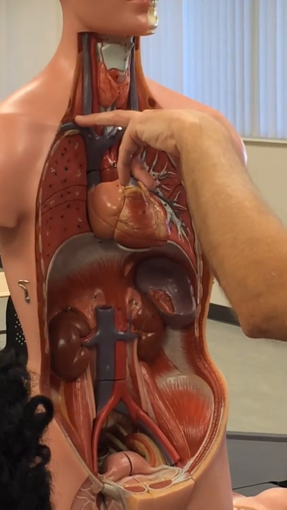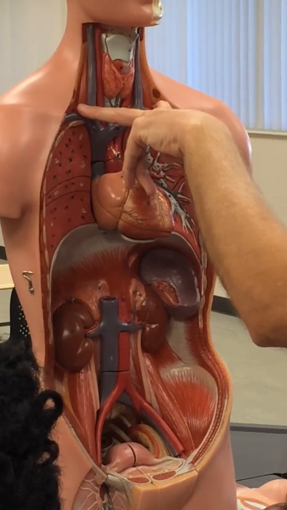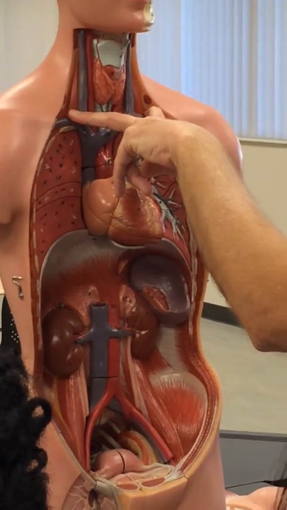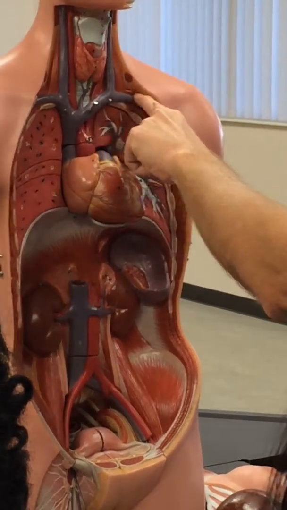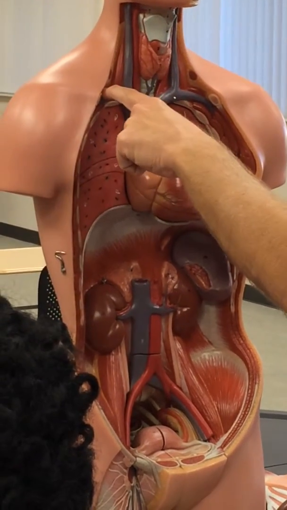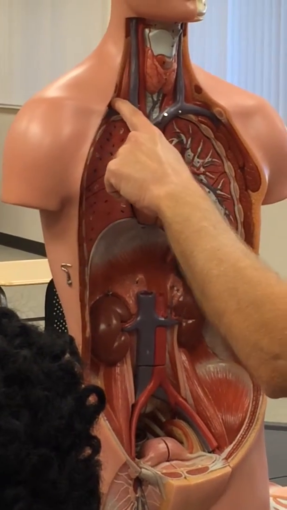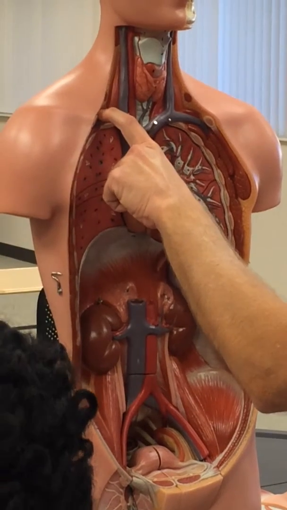Okay. Now, this can confuse people. There is an external jugular. The external jugular branches off of the subclavian later and goes posteriorly, so you can't see it on the mannequins.